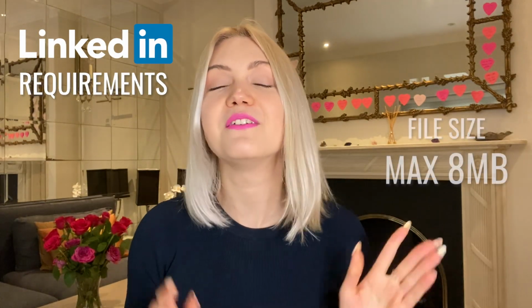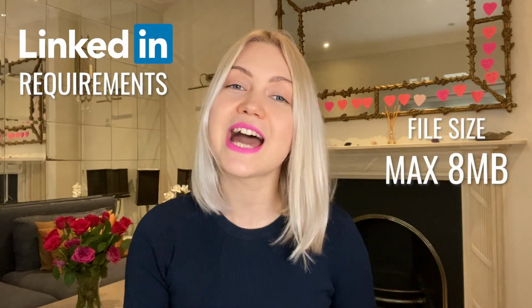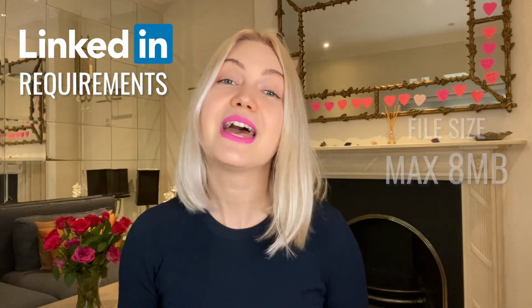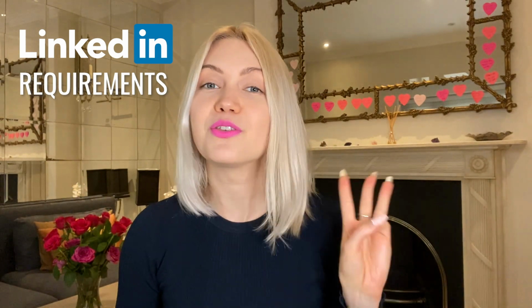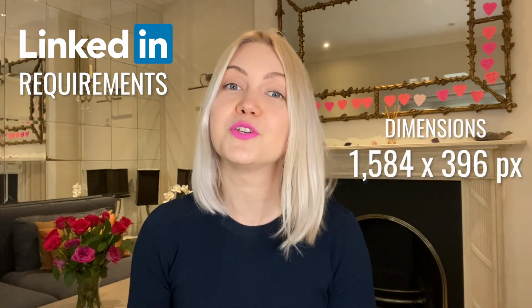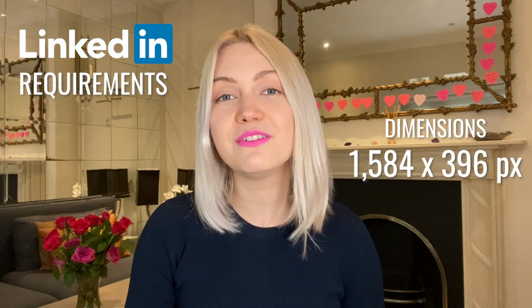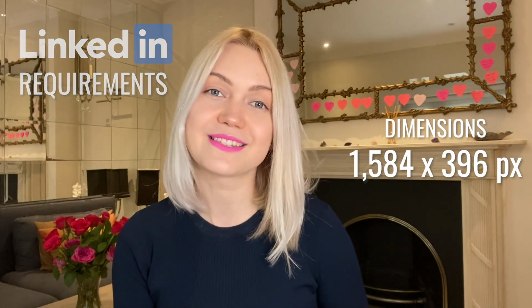But before we get started with designing our LinkedIn banners, let's run through the requirements. Number 1, the file size of your LinkedIn cover should not exceed 8 megabytes. Number 2, the allowed formats are PNG, JPEG, and GIF. And finally, number 3, the recommended dimensions for your LinkedIn banner are 1584 x 396.